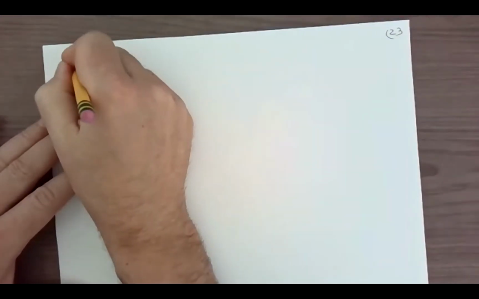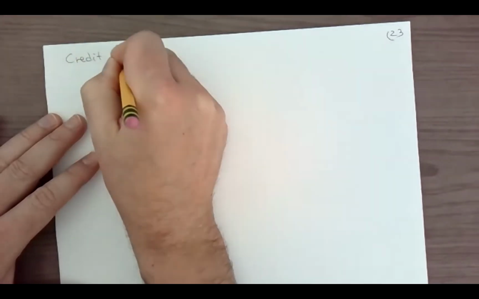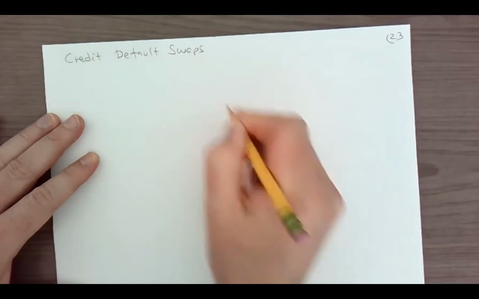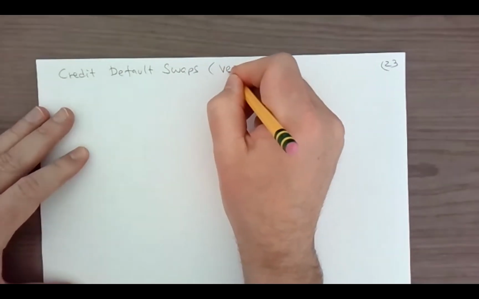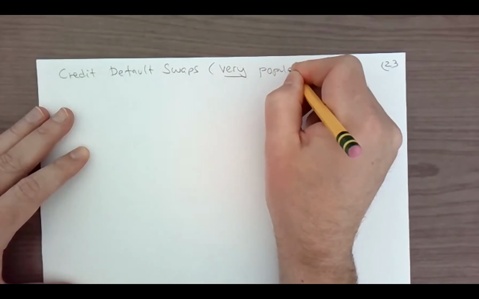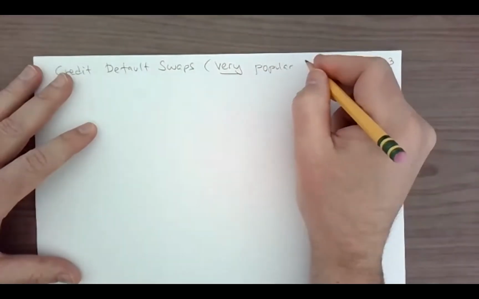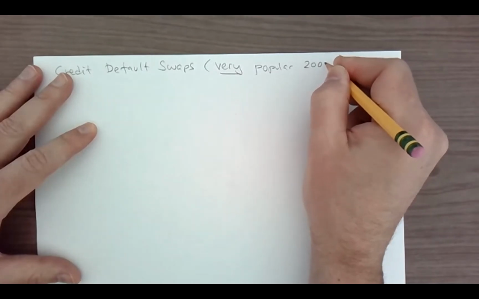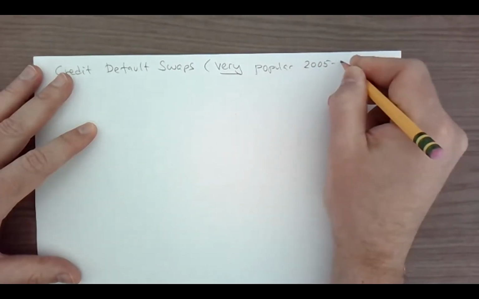So let's talk a little bit about CDS contracts. So credit default swaps. They were very, very popular in, I'd say, 2005 to 2008.